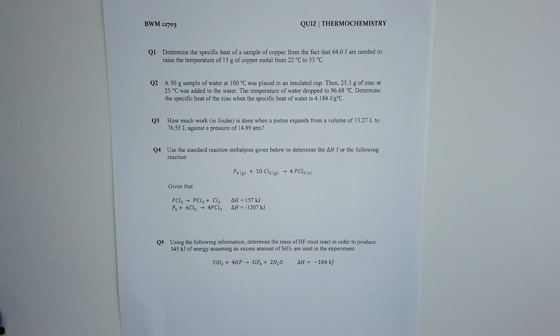Question number 1. Determine the specific heat of a sample of copper from the fact that 64.0 joule are needed to raise the temperature of 15 gram of copper metal from 22 degrees Celsius to 33 degrees Celsius.